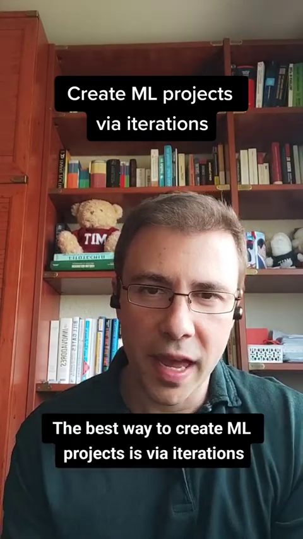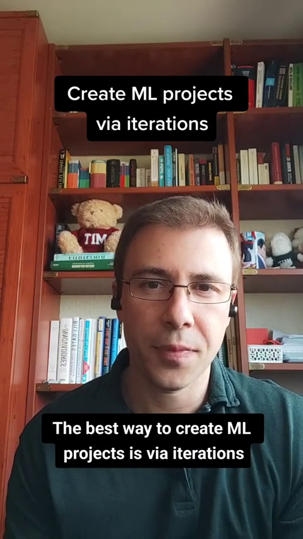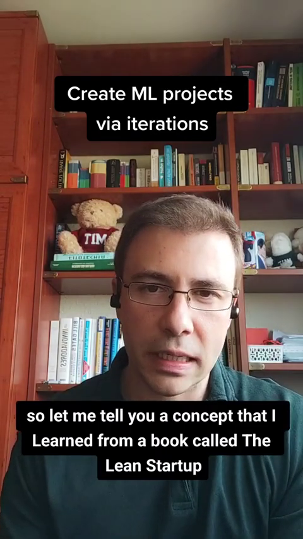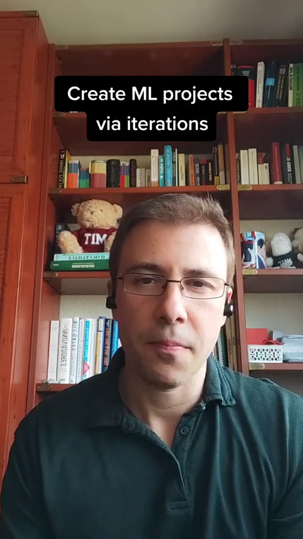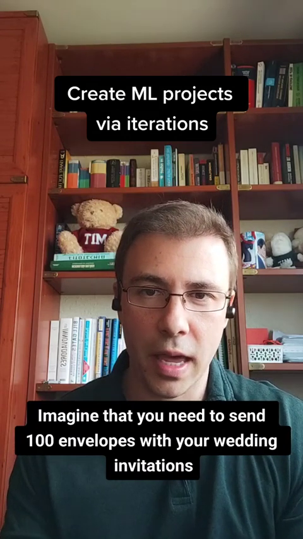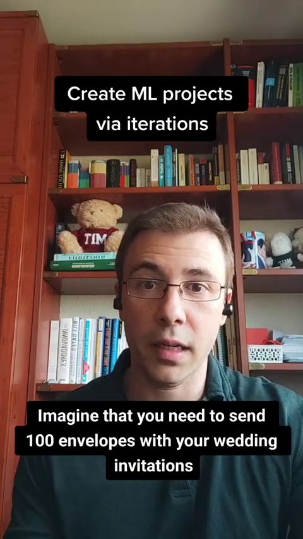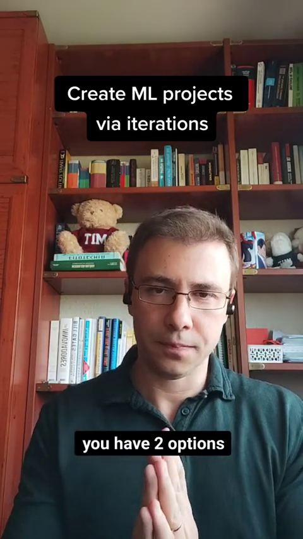The best way to create ML projects is via iterations, okay? So let me tell you a concept that I learned from a book called The Lean Startup by Eric Ries. So imagine that you need to send 100 envelopes with your wedding invitation, okay? So you have two options.